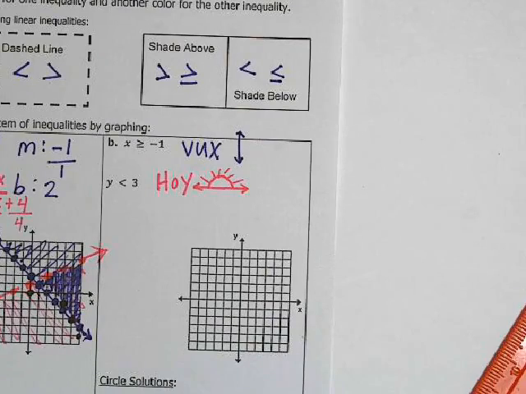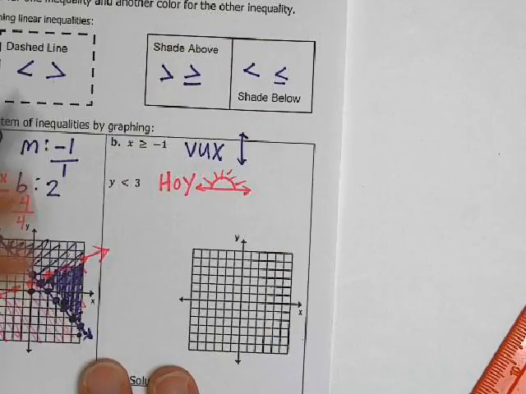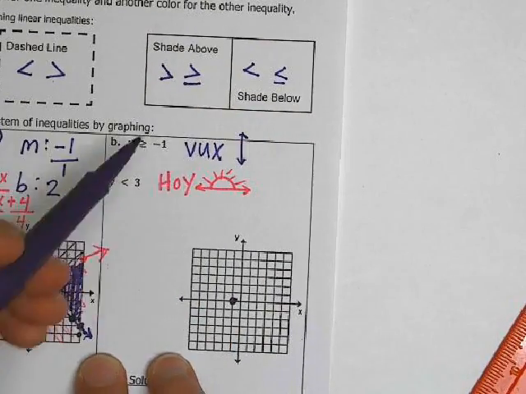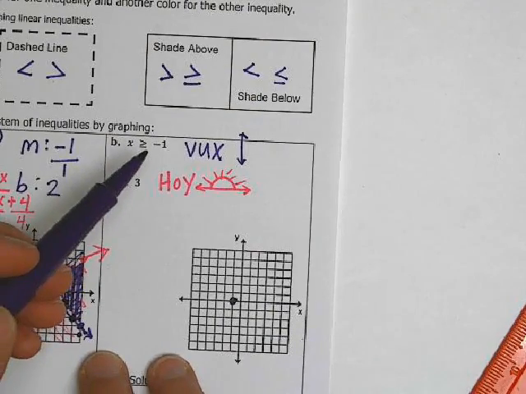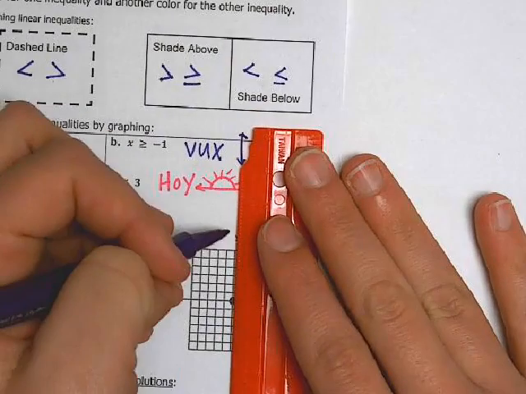Okay, X equals a number. So where do I go for the first one? How do I graph it? X equals a number. I go to negative 1 where? On the X. Well, what are we talking about? X, right? So where do I go to negative 1? On the X. And it's going to be a straight up and down line, but is it going to be solid or dashed? Solid. Solid line under the symbol, solid line on the graph. Up and down.